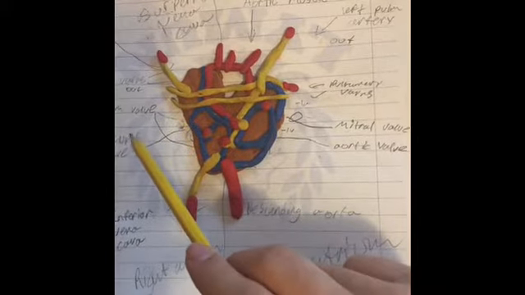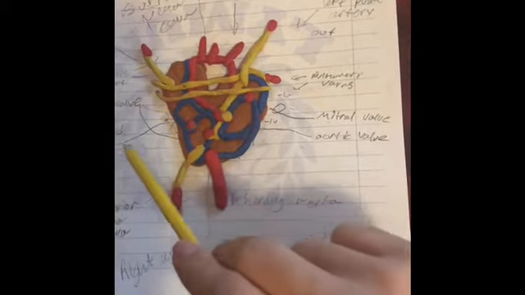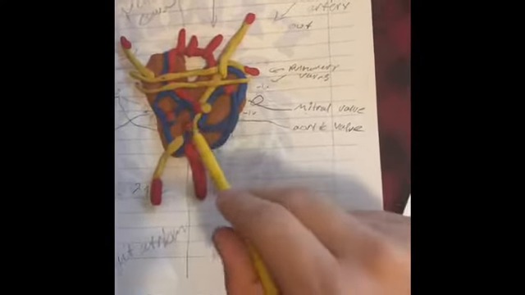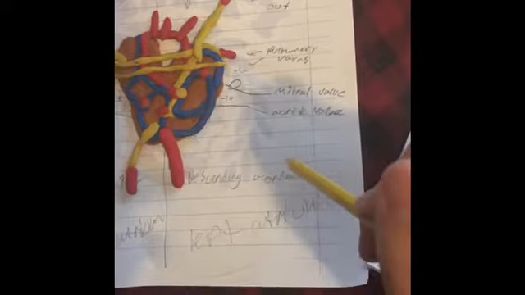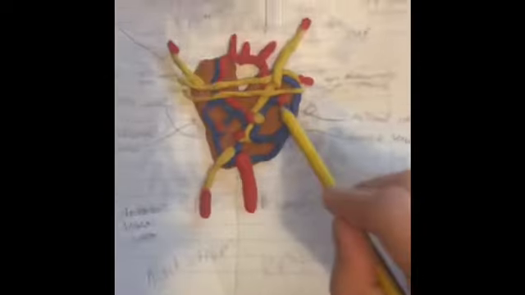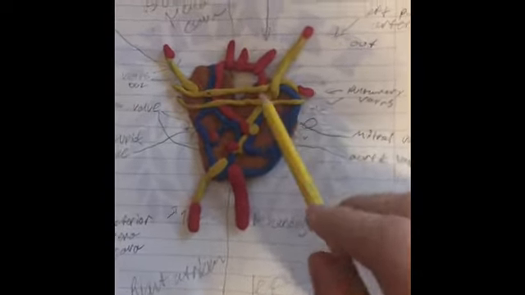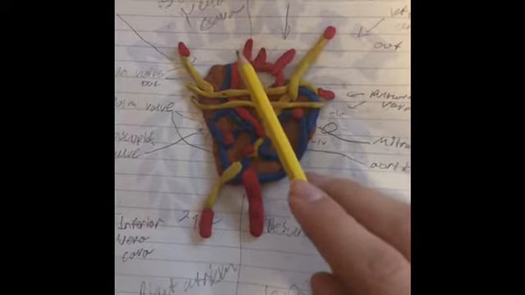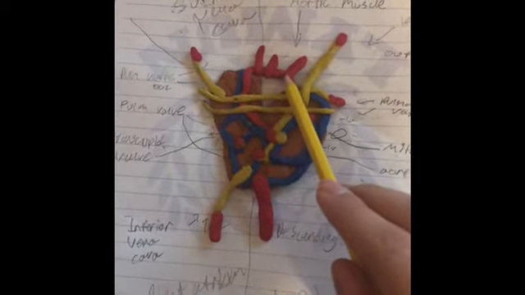The tricuspid valve, which would be here, the pulmonary valve, which would be here, the aortic valve, which would be here, and the mitral valve, which would be here. Furthermore, the aortic arch, which helps distribute blood to the body, would also be very important.